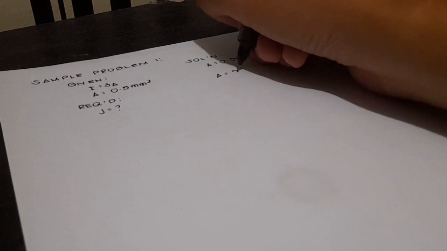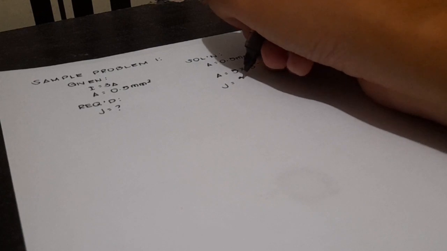Now that we have our area measured in meters squared, we can now substitute our given to our formula, which is J is equals to I all over A. So I, we have 3 amperes, and our area, 5 times 10 raised to negative 7 meters squared. So dividing these two, we will have a current density of 6 times 10 raised to 6 amperes per meter squared.